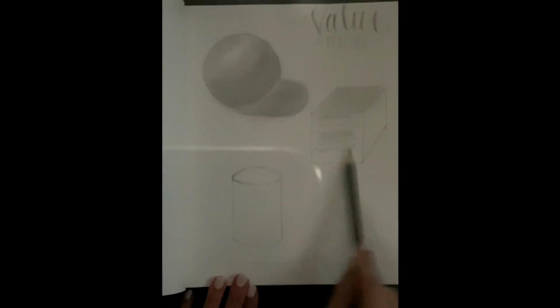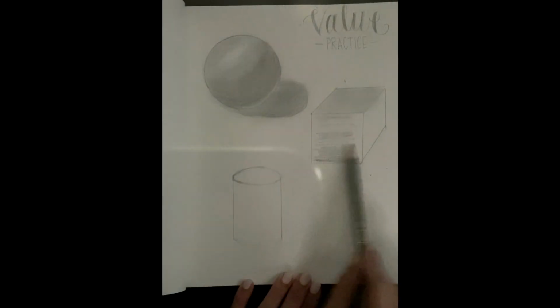Notice how I'm holding my pencil. I'm not holding it how I normally would if I was writing something, but I'm holding it closer to the eraser. Then again, I'm using my finger to blend everything in.